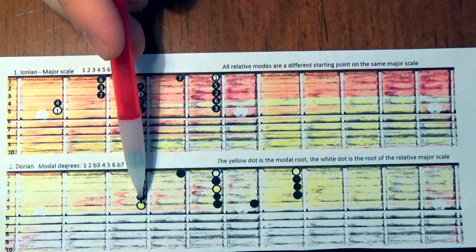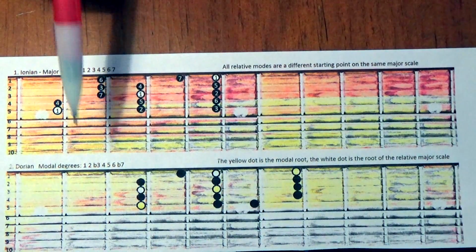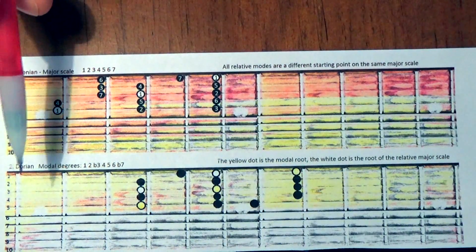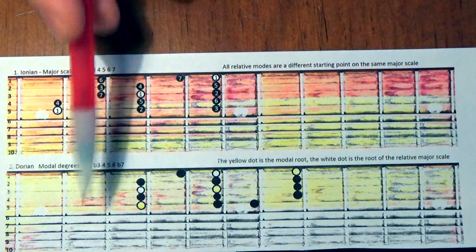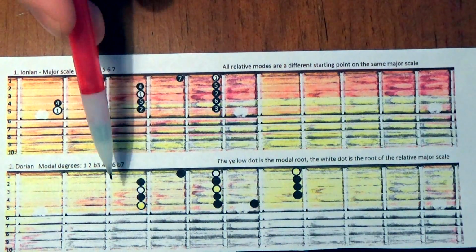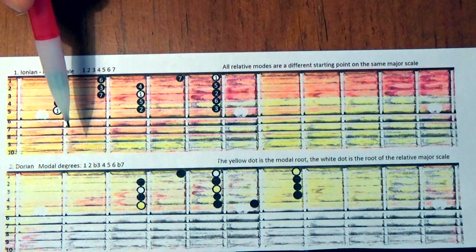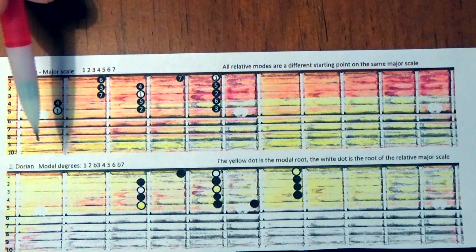If you're looking at it as the focus being 2, you're making that Dorian sound, that minor scale with the natural sixth sound that blues guys and jazz guys use all the time, then you're looking at it modally. If you're trying to figure out where you are in the major scale, then you're looking at it scalarly, right?